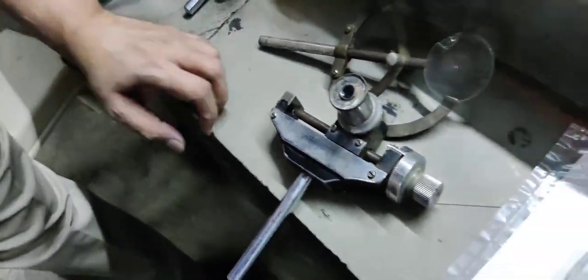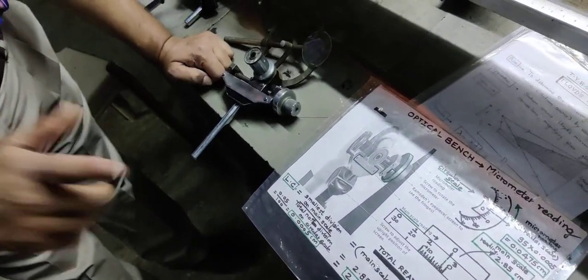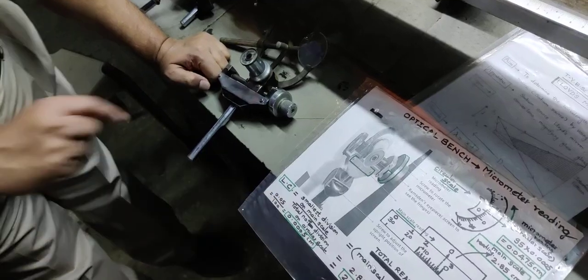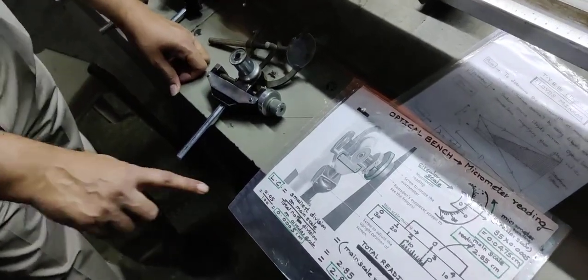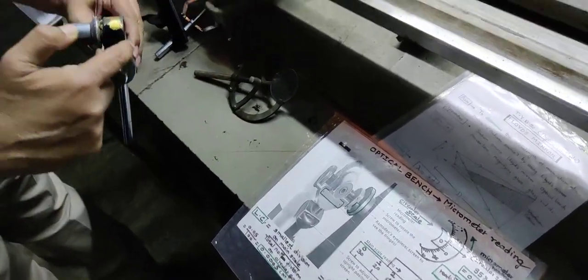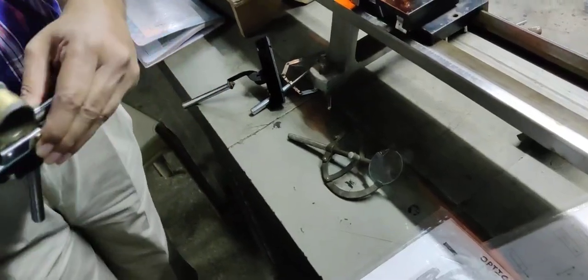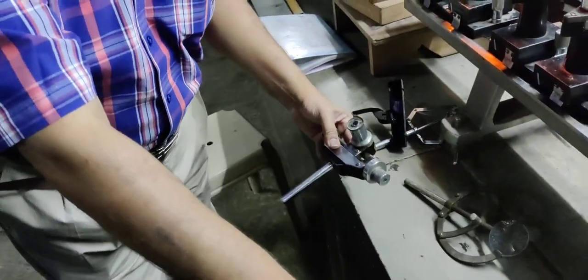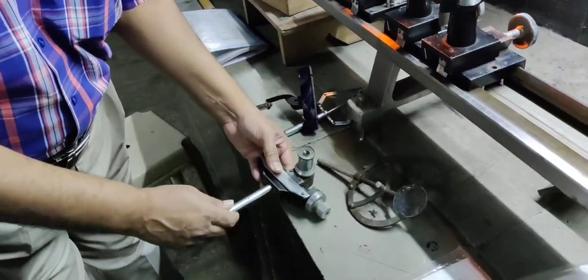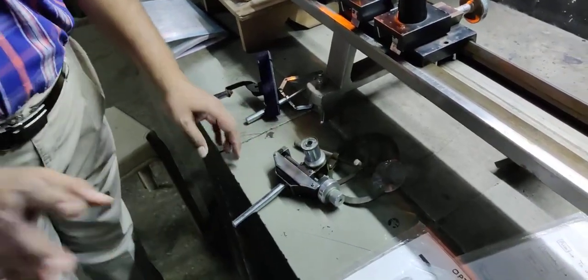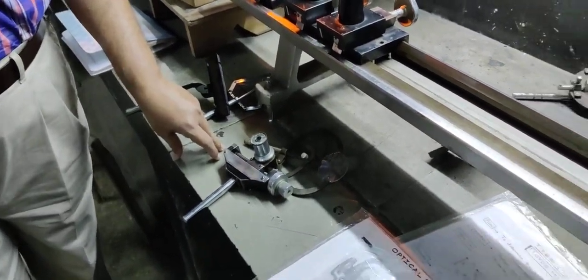Right? Then each 0.1 centimeter distance is divided into half. So what is the smallest division on the main scale? It is 0.05 centimeter, and it is divided by the circular scale divisions. There are 100 circular scale divisions. So 0.05 upon 100 means 0.0005 cm. This will be the least count of the micrometer.